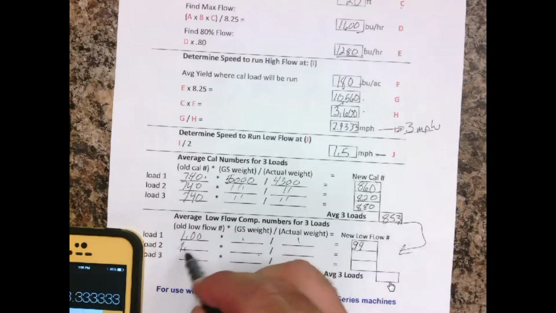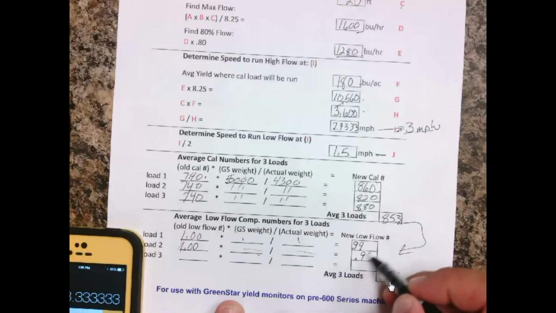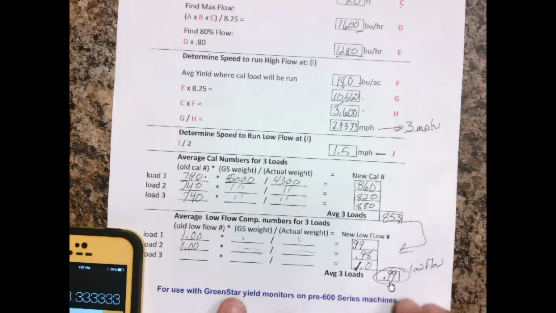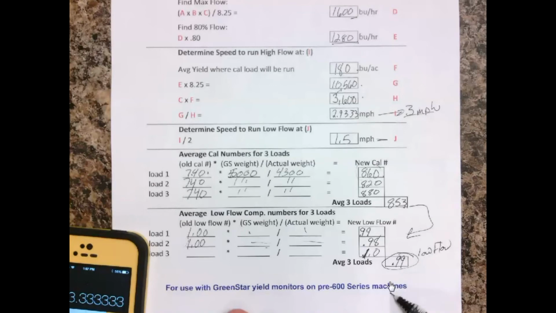We go back, we enter the original old flow back in again, we do it all again. Say this time we get 0.98, this time we get 1.0. It comes up to an average of 0.99. That's the number we enter back in for the low flow. Remember, this is for Green Star yield monitors on pre-600 machines, ones that are only doing a high and a low flow. Again, we'd always recommend you do the low flow.